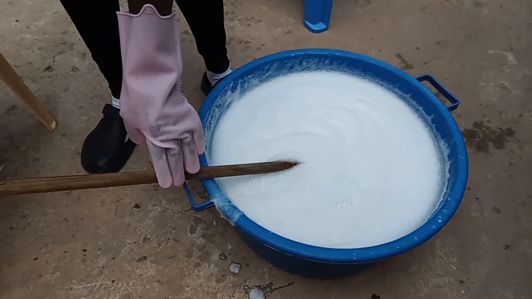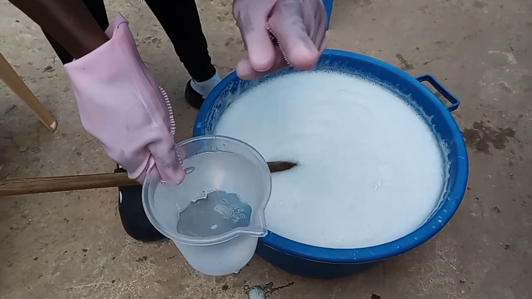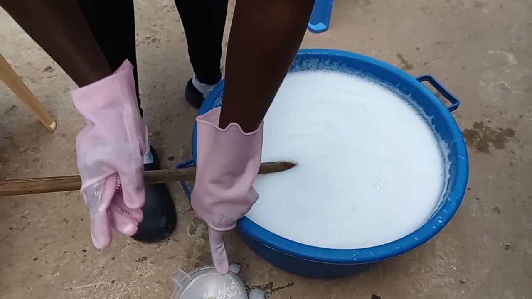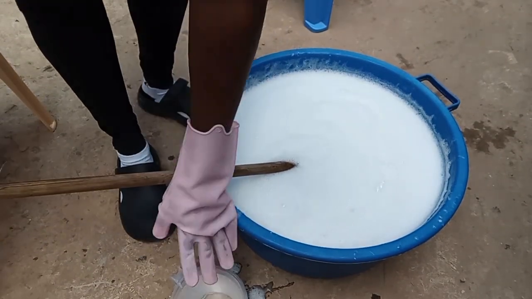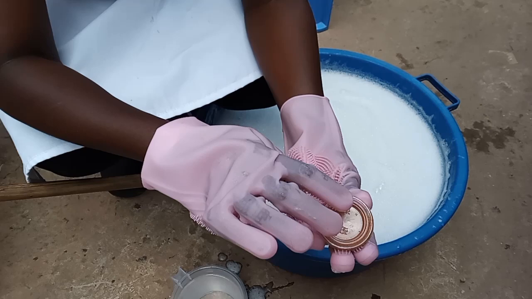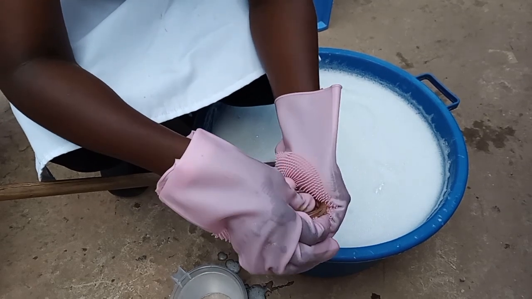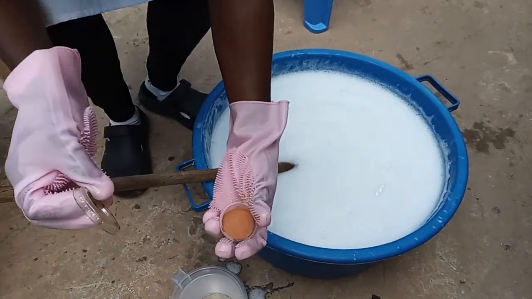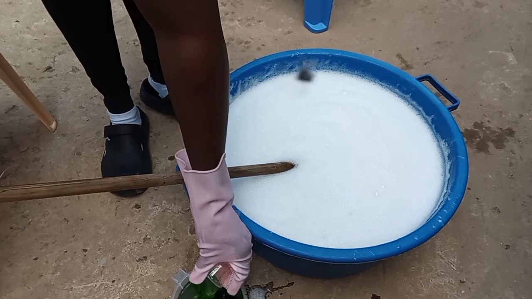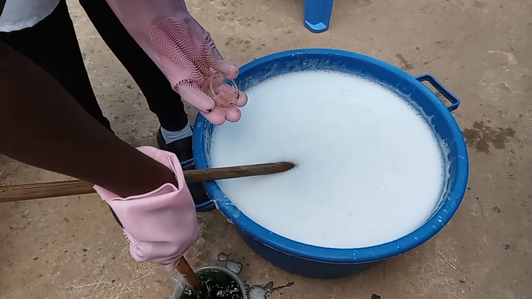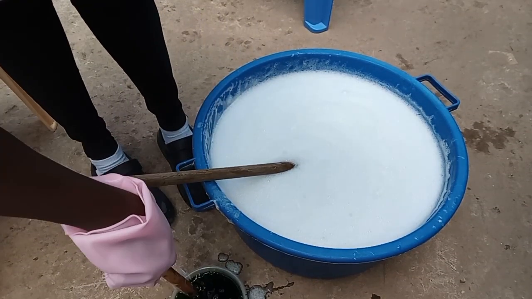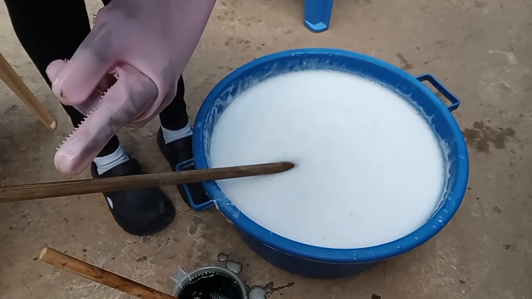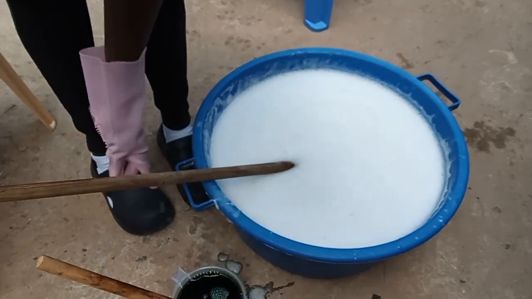And the last thing you are going to add, this is 19 liters of water. This is the last liter of our 20 liters, and you are going to use it to mix the color. You are going to mix the color into this. Then the last thing is the perfume. We are going to mix the perfume after the color.